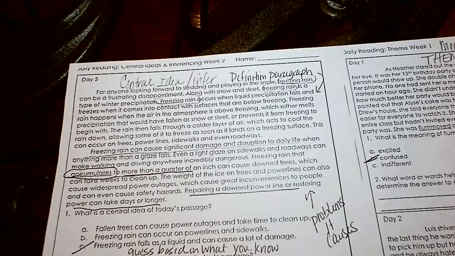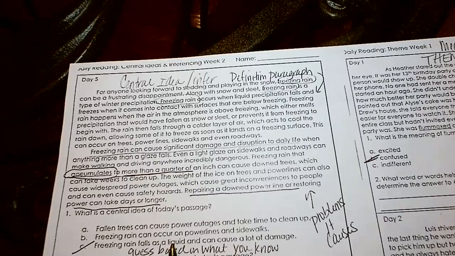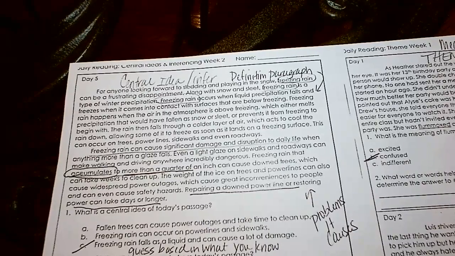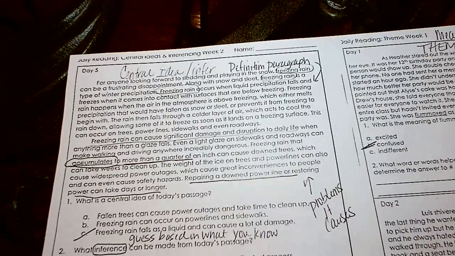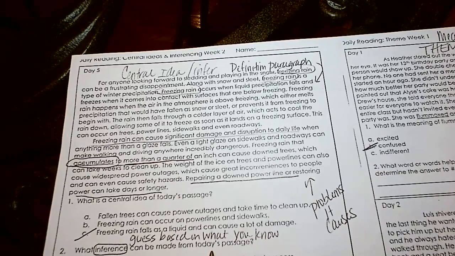So I'm guessing that C is going to be my best answer, because here I get part of the definition, freezing rain falls as a liquid, and then I get also paragraph 2 where we talk about the damage. Alright, on to question number 2. What inference can be made from today's passage?